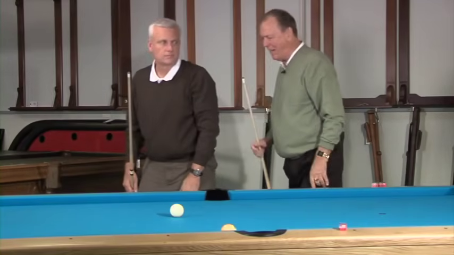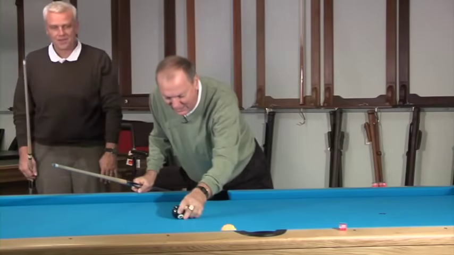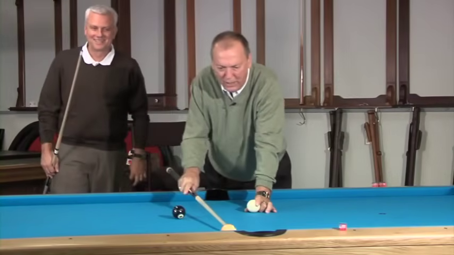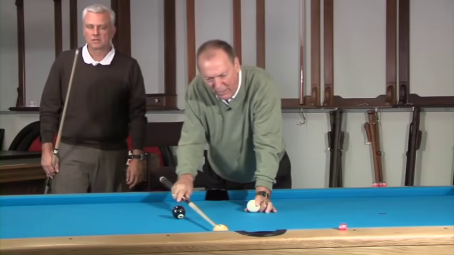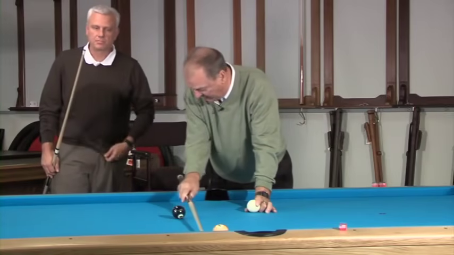Okay, hey, good shot. Now we're going to do the same shot. I got it in exactly the same place. And we're going to move the cue ball, the 1 ball, way down here. Now there's absolutely no angle to make that shot. The angle is way down here.